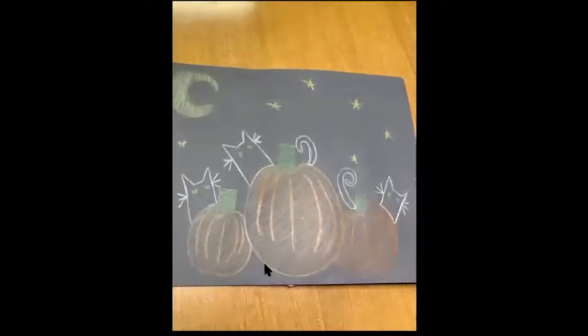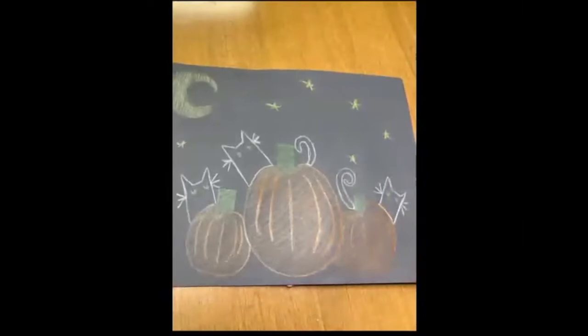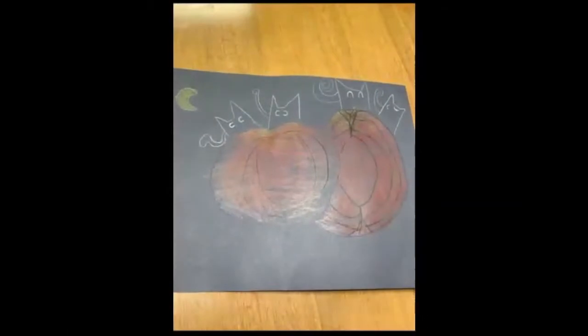Today's project was inspired by artist Ryan Connors. Here you can see a picture my daughter did. This is Lizzie's picture. She did one of pumpkins with cats peeking out behind. That's what we're working on today, pumpkins and cats. Here's one my daughter Grace did with pumpkins and cats.